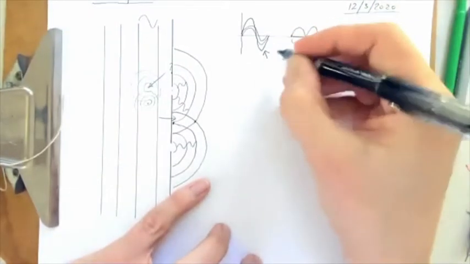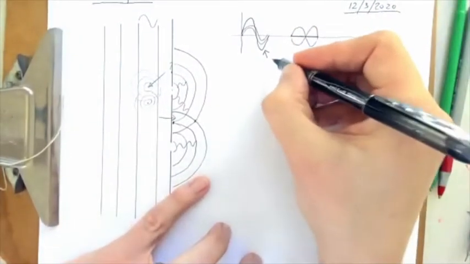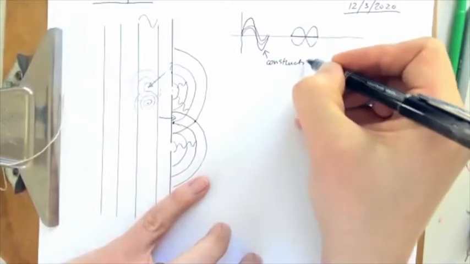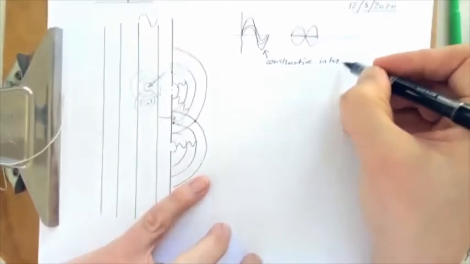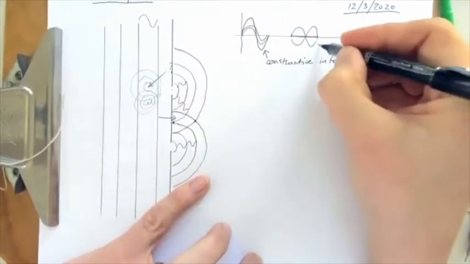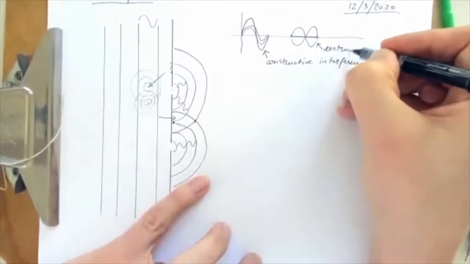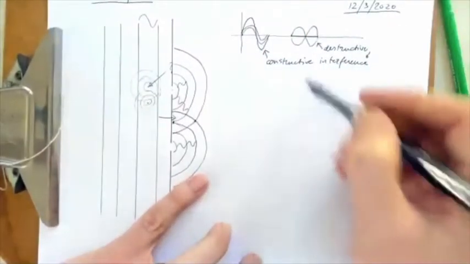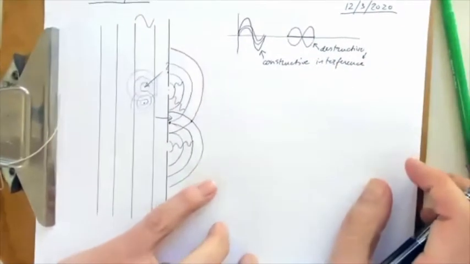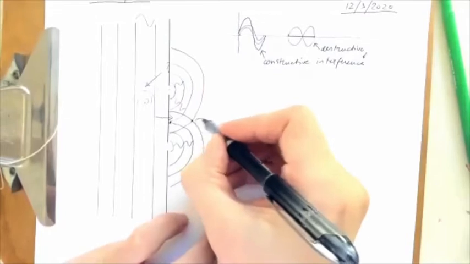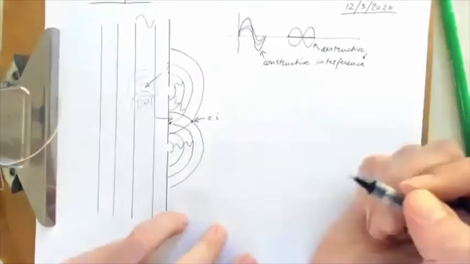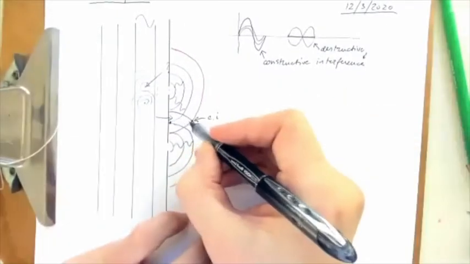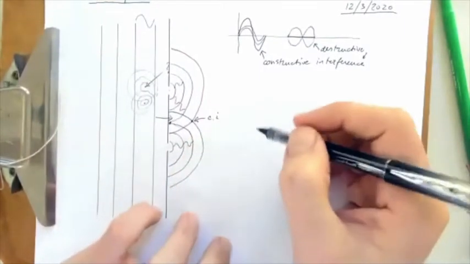So this is, you should know already from studying waves, this is what we call constructive interference. And this is what we call destructive interference. Okay, so constructive because they add, destructive because they are subtracting. Okay, so where is that happening? Well, this is where we have the constructive interference. This is also where we have the constructive interference. Then in between is where we would get the destructive interference, because then they have a wavelength out of phase.